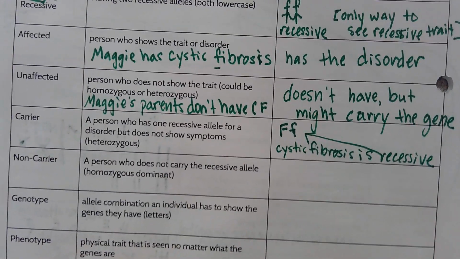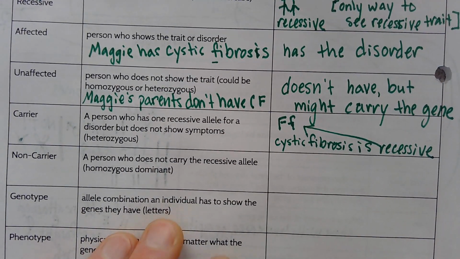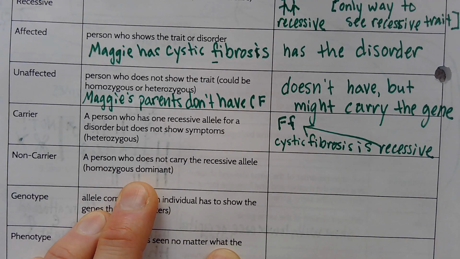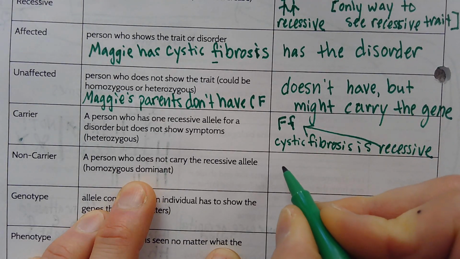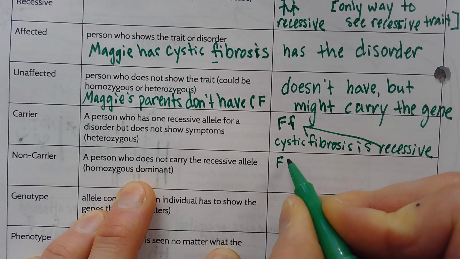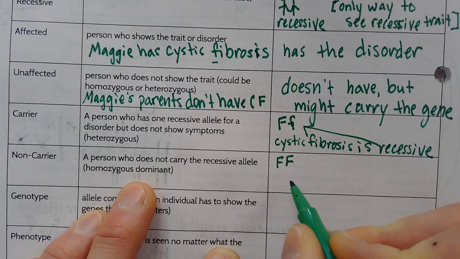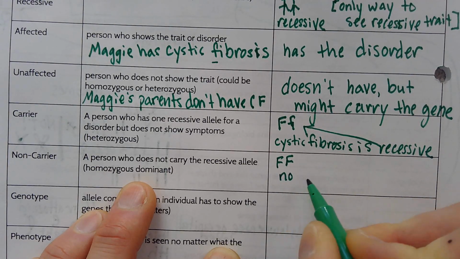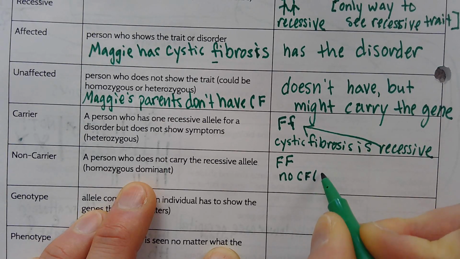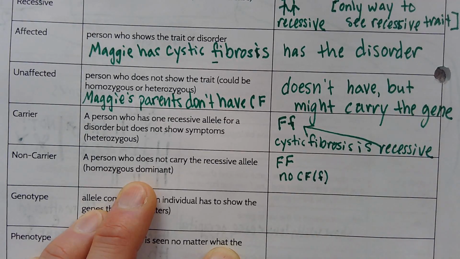So like I said, my grandmother is a carrier. So a non-carrier would only have the normal dominant gene. My dad is not a carrier and he's unaffected. Remember, that's where we use that little f.